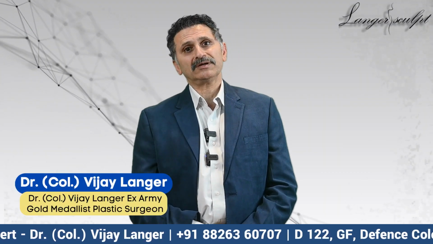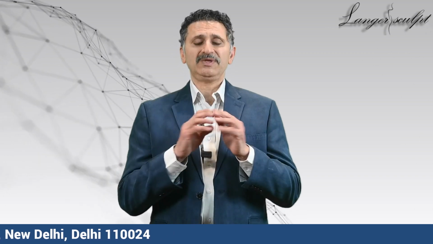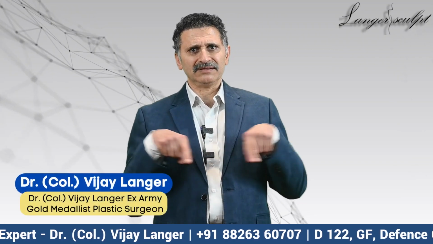The downtime will be slightly more for a formal abdominoplasty, wherein the patient might hunch up and not be able to walk straight for about 5 to 7 days, maybe even 10 days, but usually after that it settles down. That is because of the tightening of the muscle which has been done, and these are the core muscles, the rectus abdominis, which has been tightened, and therefore that causes this problem.